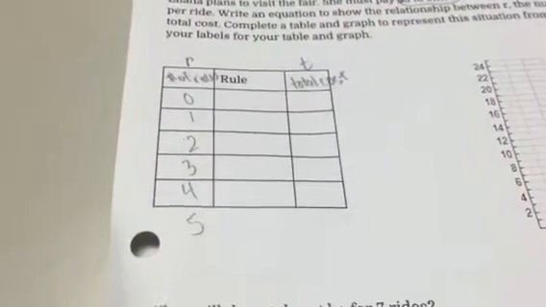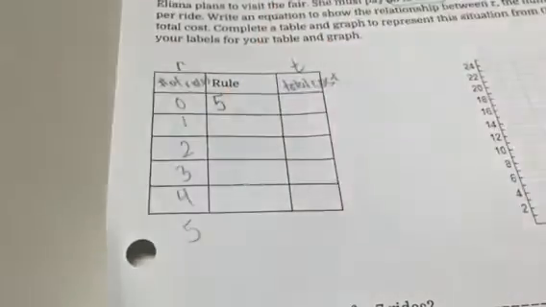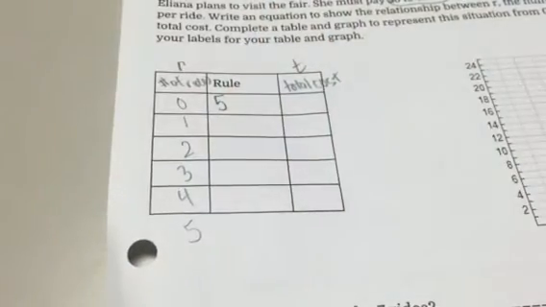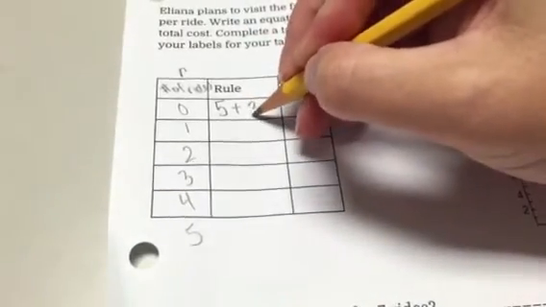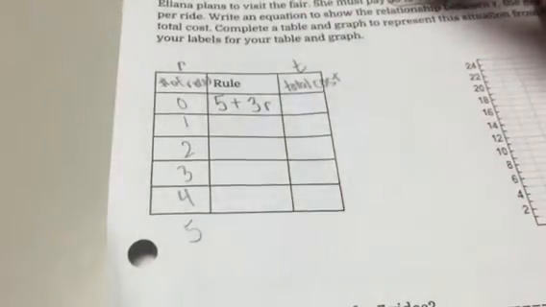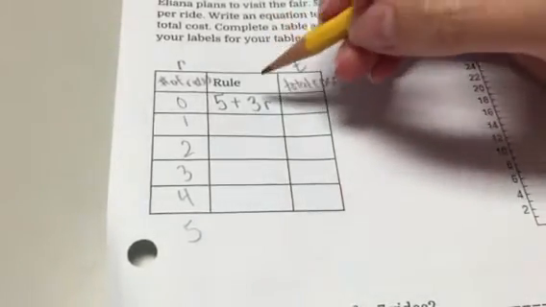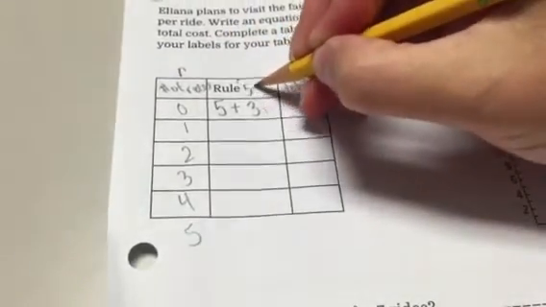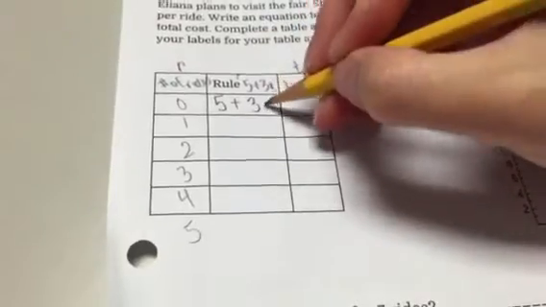Okay, so our rule, well, we're going to have to pay $5 just to get in. Then we're going to have to pay $3 per ride. Now, if we substitute the 0 in, I'm going to actually write that rule up here. 5 plus 3 times each ride. And then I'm going to substitute a 0 in.